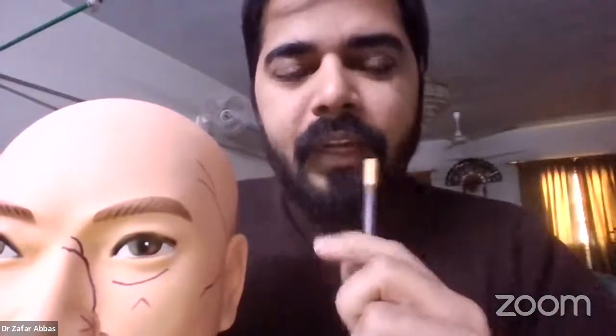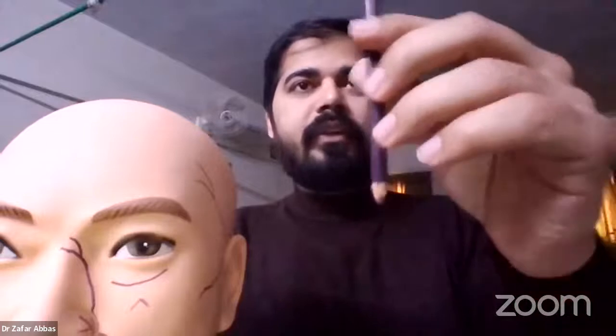Okay. Now, how will you identify the supraorbital and supratrochlear nerve and artery? We ask the patient to look in front. As I am looking in front, you can see my iris and pupil. You will mark the medial aspect of the iris, not the pupil, but the iris.